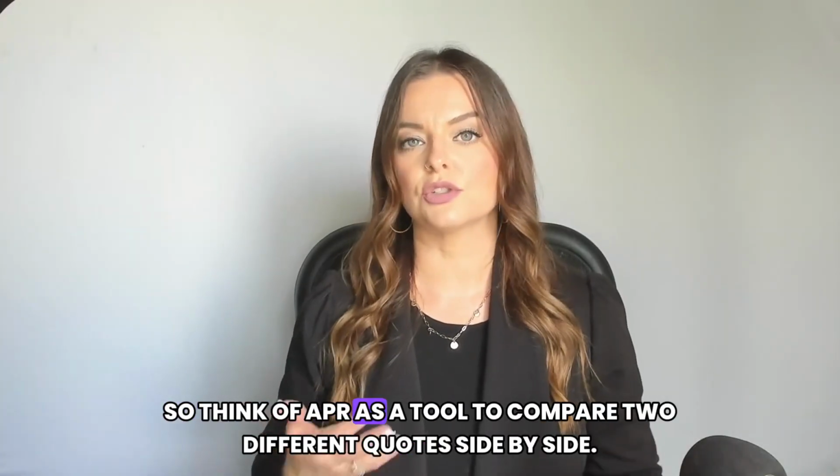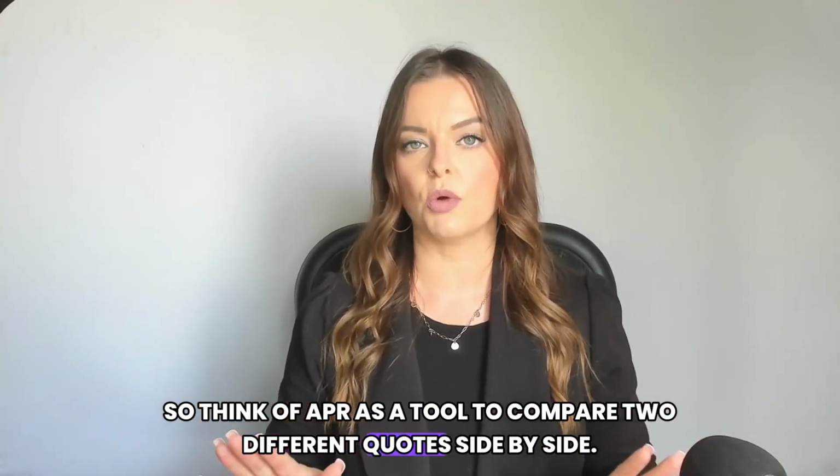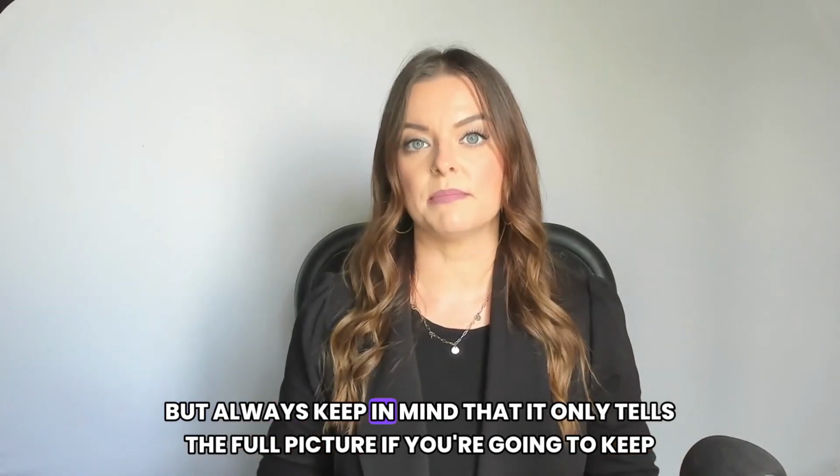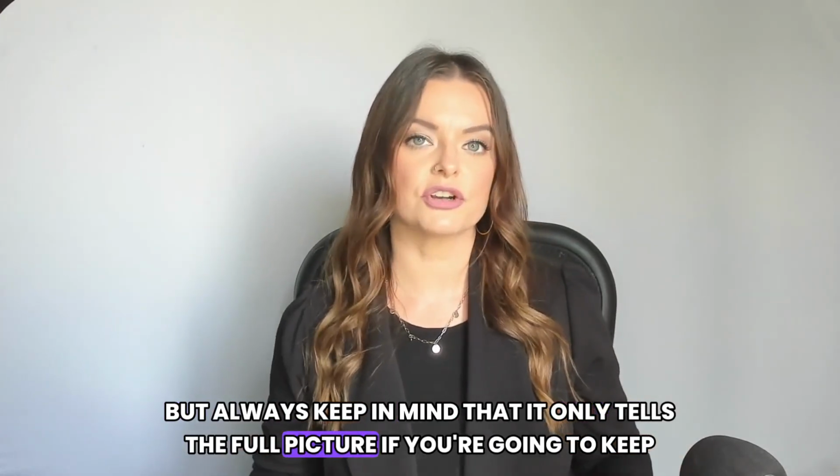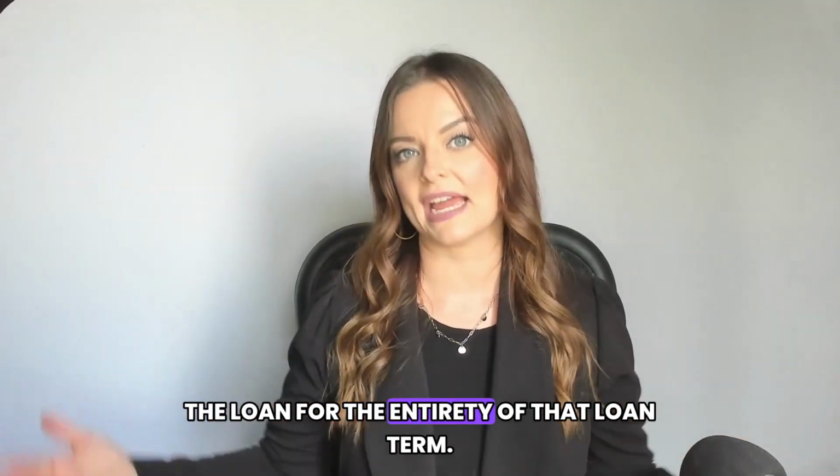So think of APR as a tool to compare two different quotes side by side, but always keep in mind that it only tells the full picture if you're going to keep the loan for the entirety of that loan term.